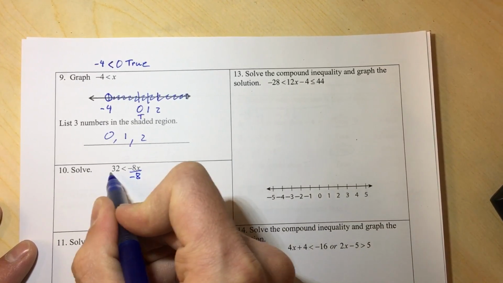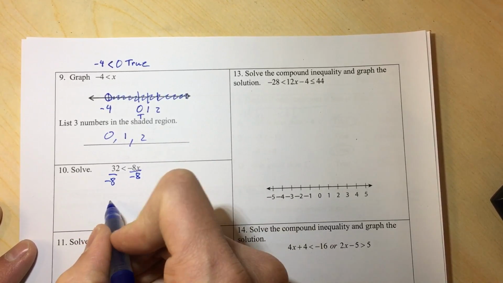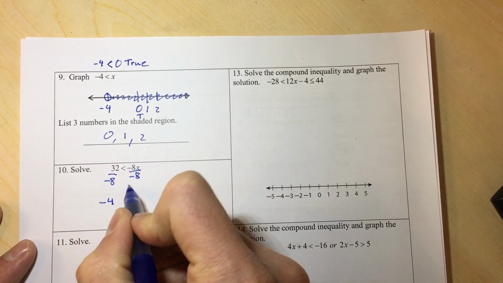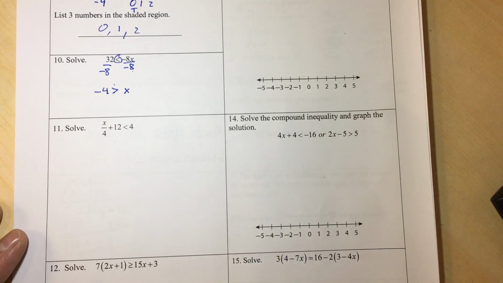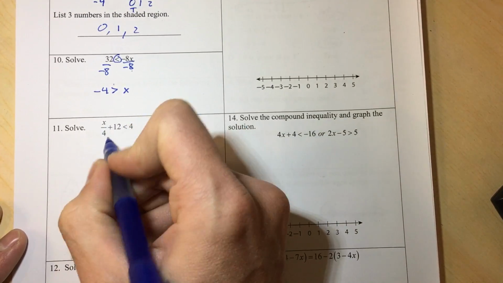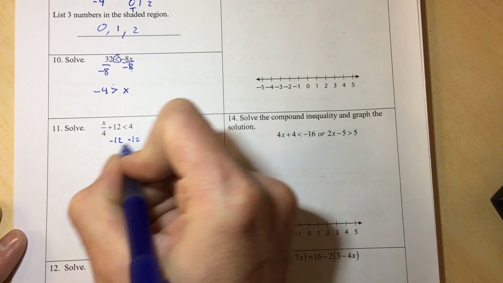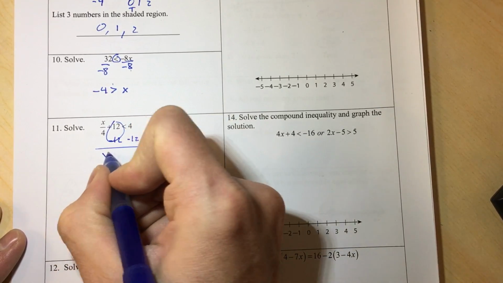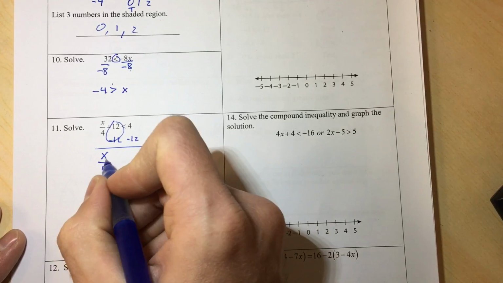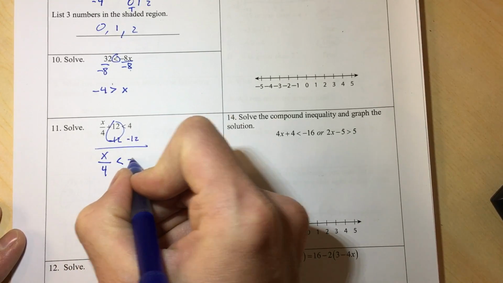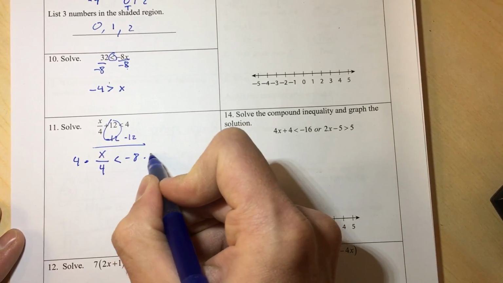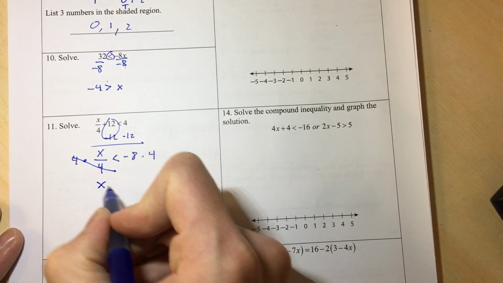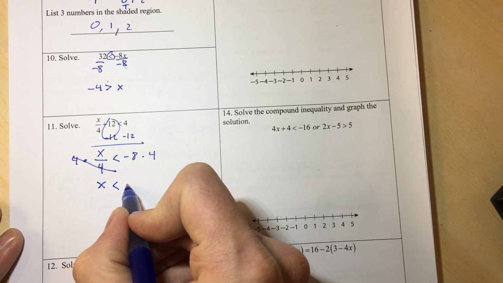So divide by -8, divide by -8, and we have -4 and x. And when you divide an inequality by a negative, you change the sign. Okay. All right, up next we're going to be solving our equation here. So we're going to start off with subtracting 12 from both sides. Okay. And we have x over 4 is less than -8. And then this is division here, so to undo division, you multiply. And so we have x is less than -32.